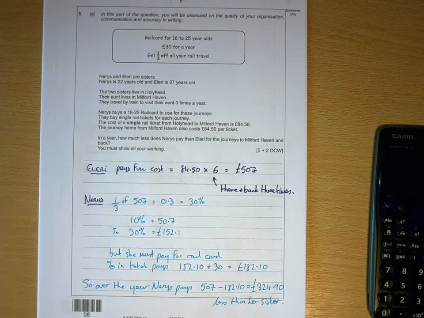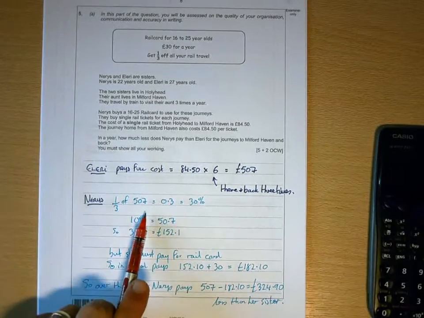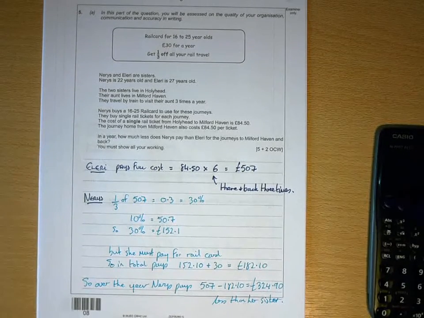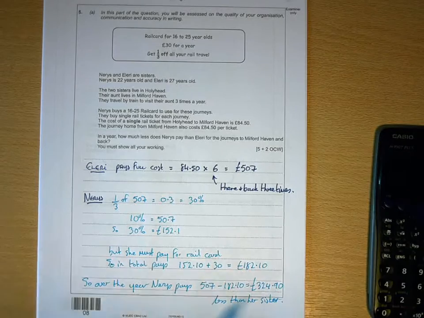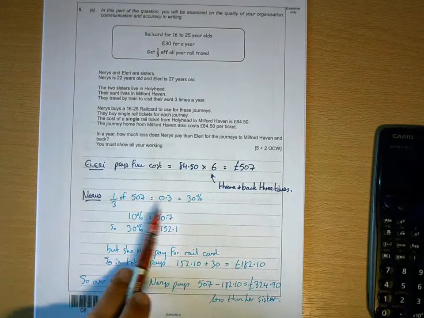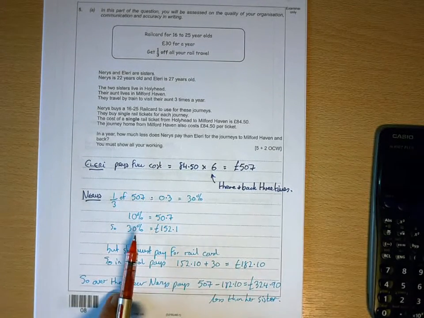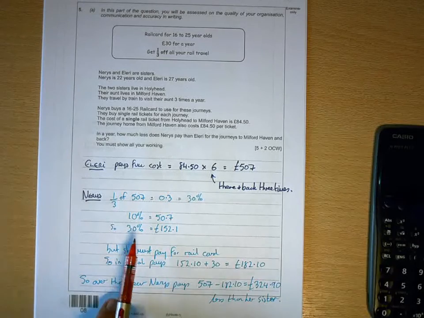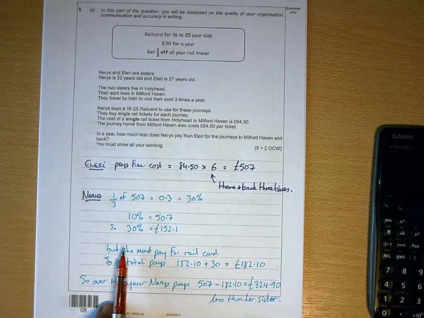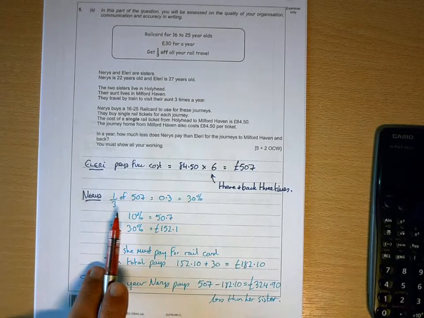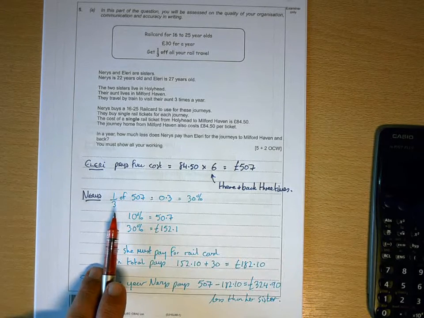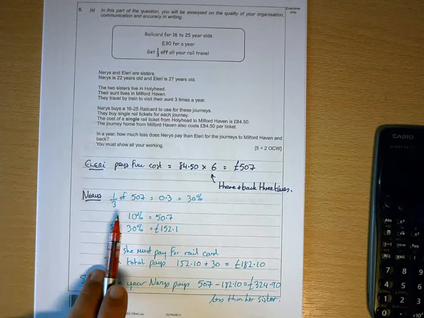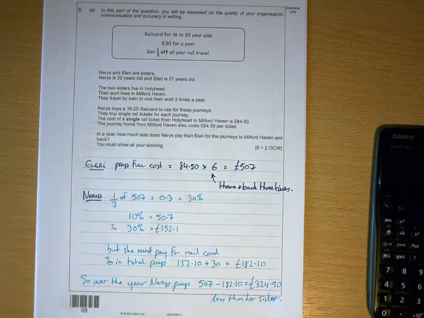What this candidate has done is not only incorrectly found a third, but, and this was a very common mistake, once they'd found a third, even if they'd worked it out correctly, they then omitted to subtract that from the cost of the ticket. So they then went into the next part of the question, having found a third, basically using that as what Neris had paid for the ticket, not what she had saved.